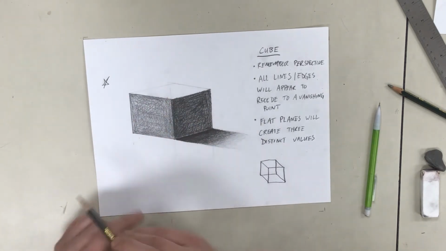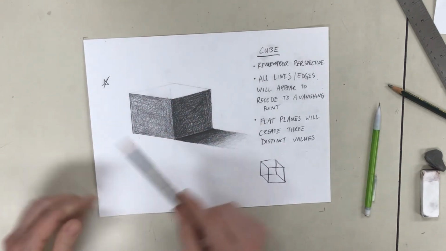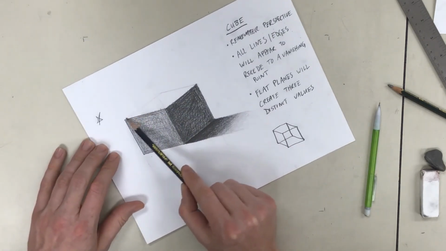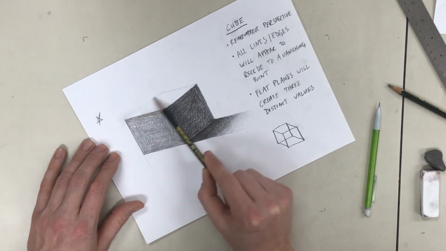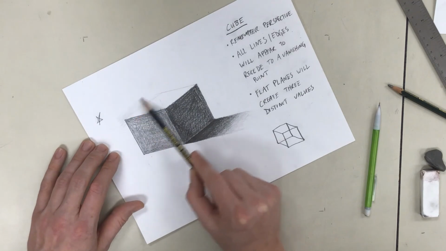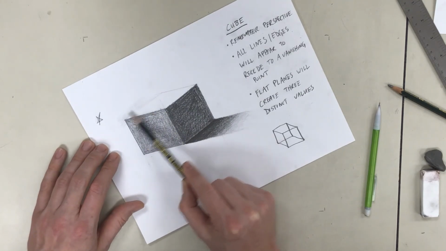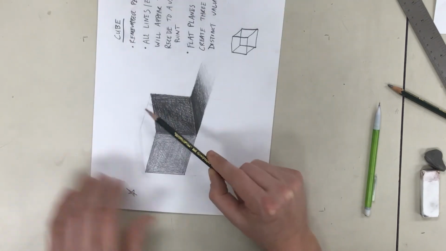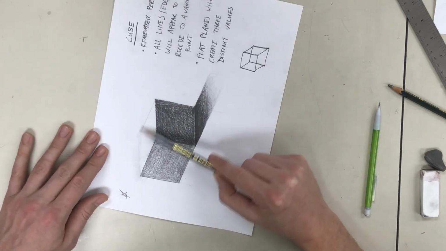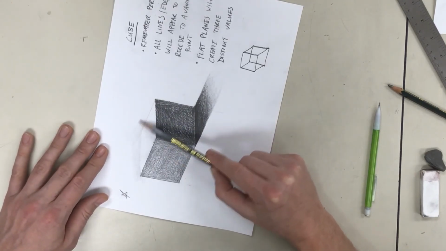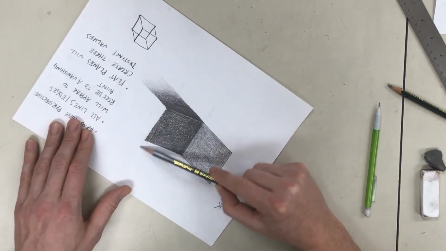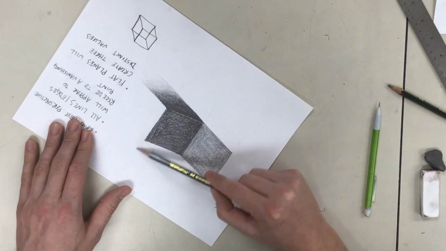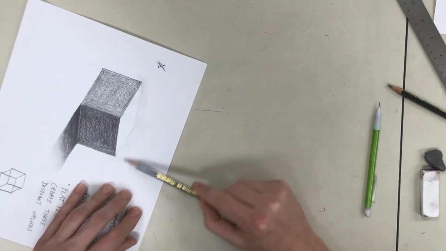Now we want our top to remain blank white. So what are we going to do? We are going to give the top outside of the cube a slight atmosphere, a little bit of a haze, like this. And what that's going to do is allow the value differences to show the top of this clean white cube. I'm doing this with a 4H pencil, just a light haze outside of the cube. Doing a little bit of cross hatching there to soften up that haze because we don't want it to be too scratchy.